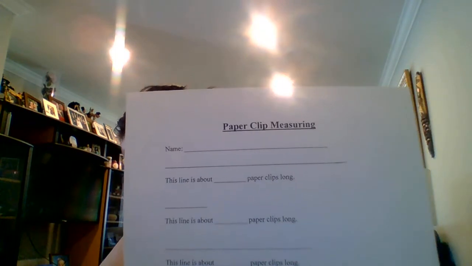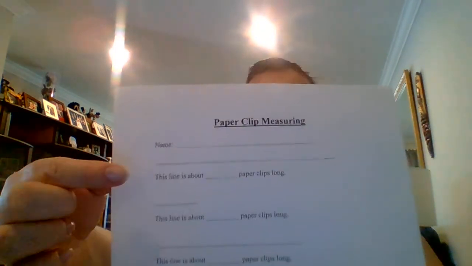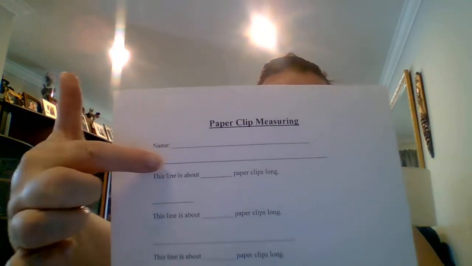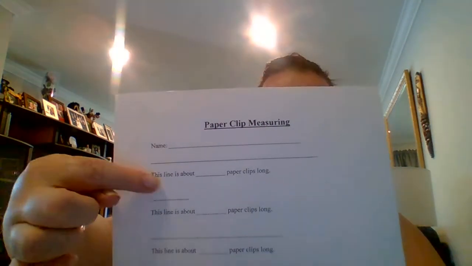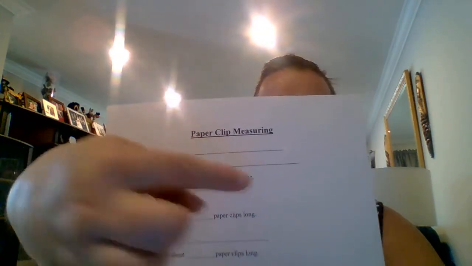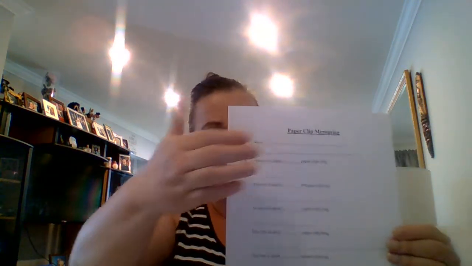Now this one's a little bit different. I've given you a line to measure, this long one, goes all the way over here. And underneath it, it says this line is about blank paper clips long. So either take your paper clips like I have, if you have a lot of them, and lay them in a row, and then count them and put your answer there. If you want, take a picture and show me how you did it, because otherwise I'm just going to get a bunch of numbers, and I don't know how you did it.